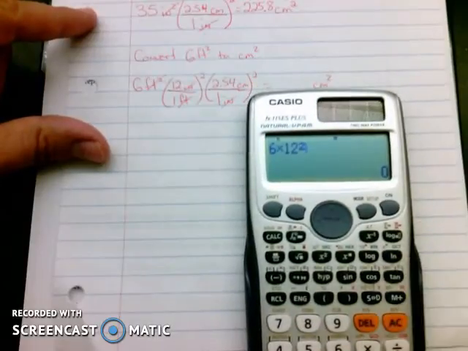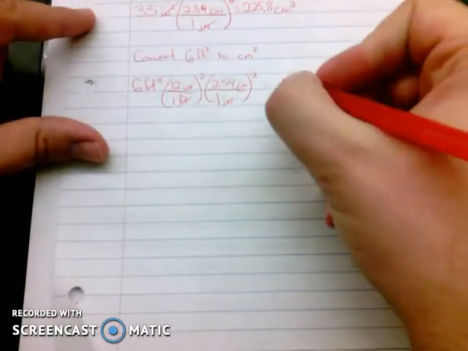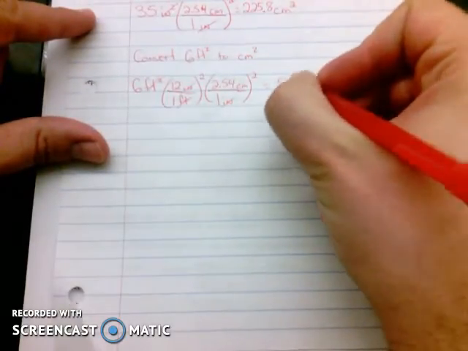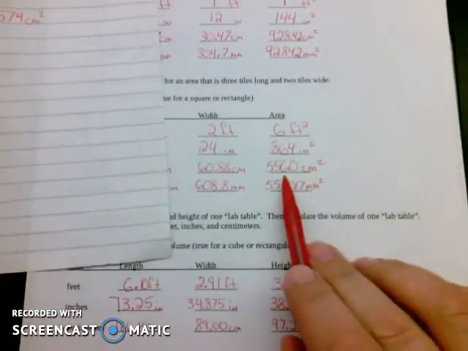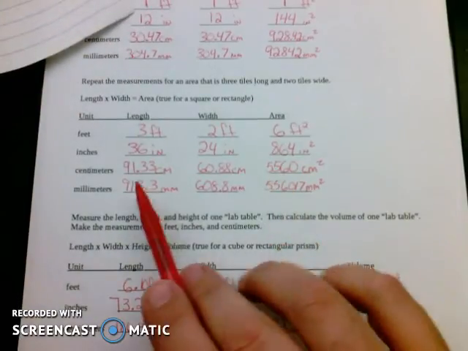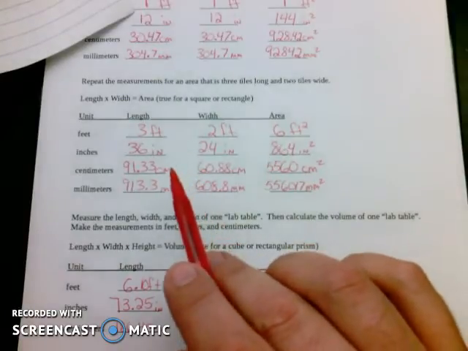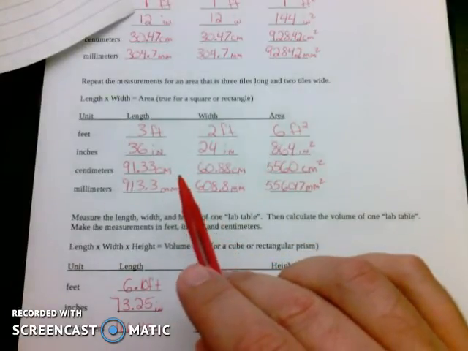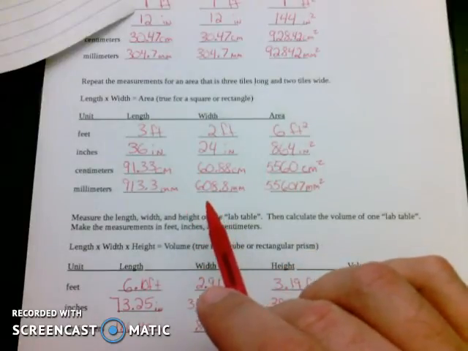Let me see that on your calculator. Times 2.54 squared equals 5574.18. So we'll just say 5574. All right. Now, is that the same as what I had over here? It's close, but it's not the same. And that is totally okay because these were measured. And when you make measurements, you might get different numbers than if you just did the unit conversions. All right. That's totally okay. That's really to be expected.